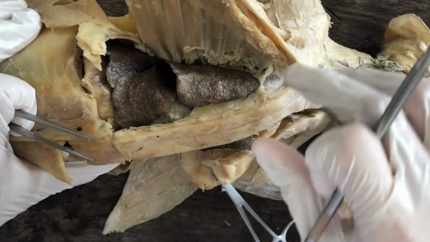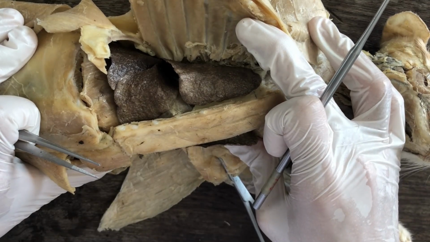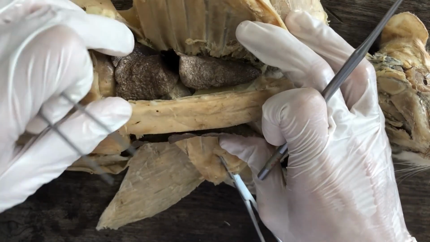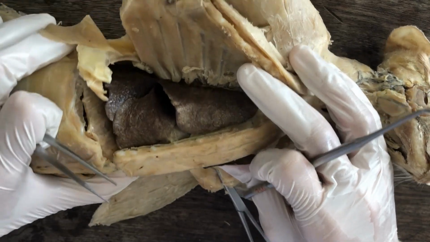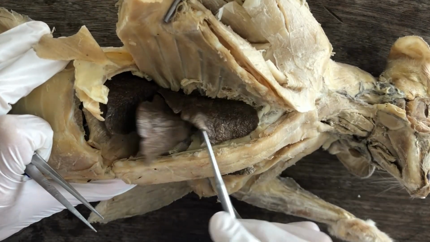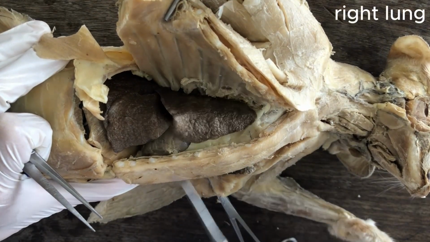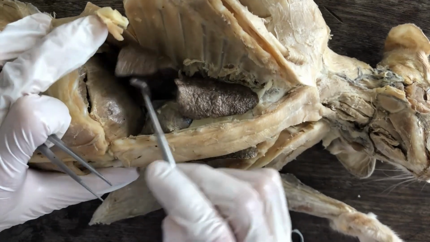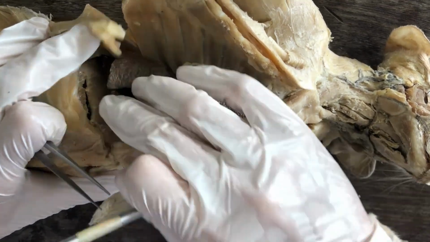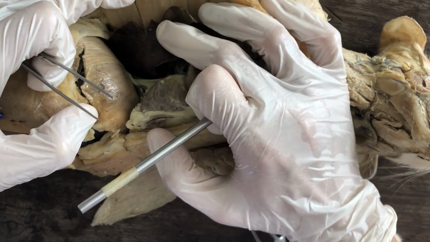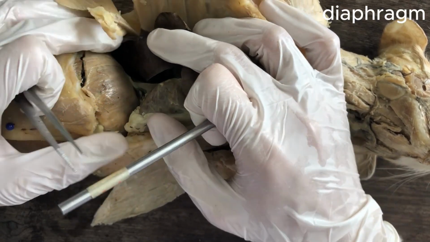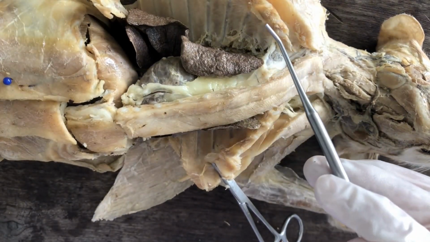Okay, so once you have opened the pleural cavities, the prominent structures that you're going to see will be the lungs, these dark organs here. And then this one is a muscle, that's the diaphragm. Okay, so we'll start with the lungs.